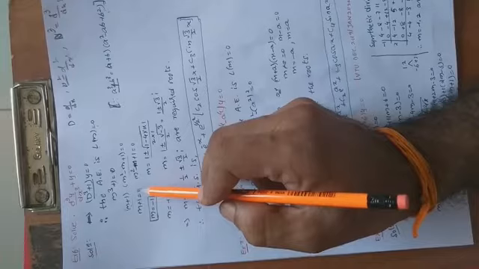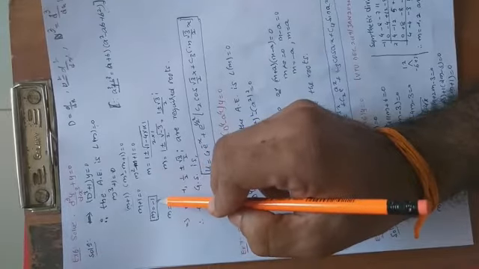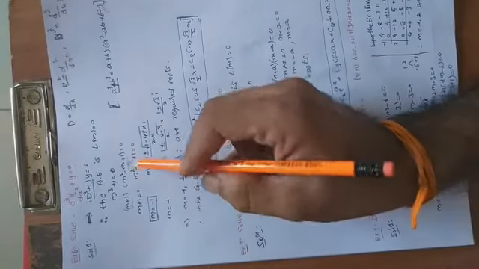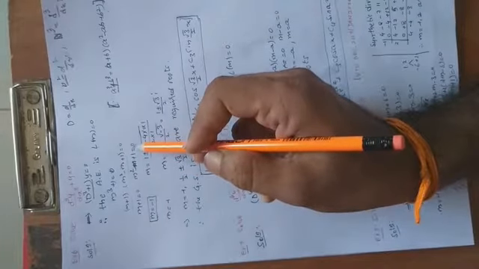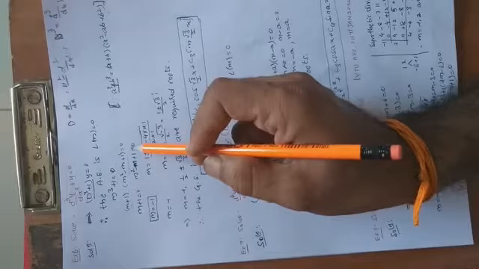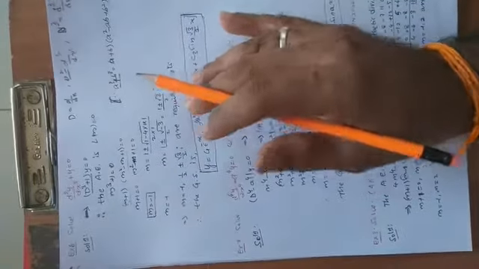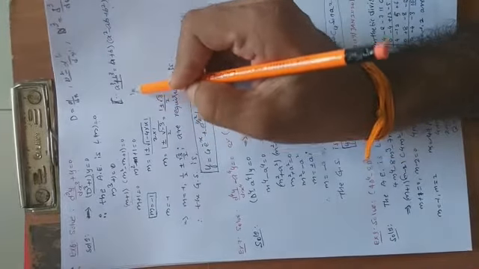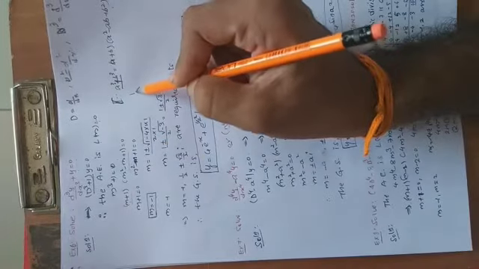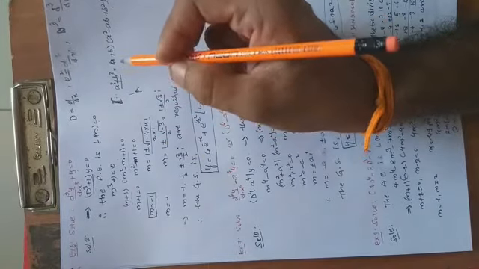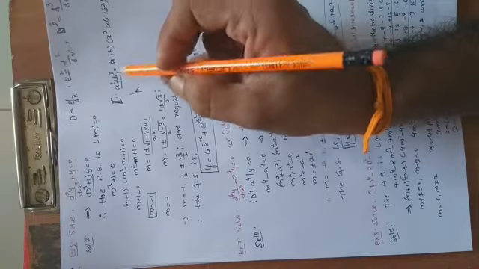So m plus 1 is equal to 0 leads to m is equal to minus 1 as one of the roots. Now consider this one, m square minus m plus 1 is equal to 0. This is a quadratic equation. Once it is a quadratic equation, we need to concentrate on this number 1 and this coefficient of m, minus 1. So we have to get two numbers such that if you multiply you must get plus 1, if you add you must get minus 1.